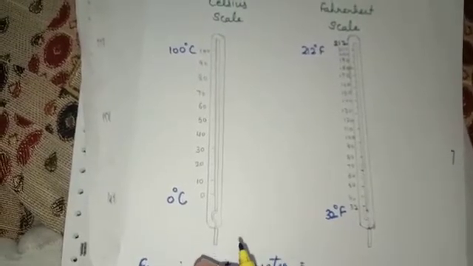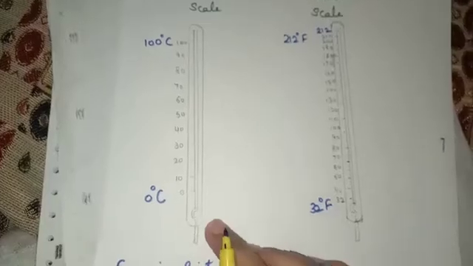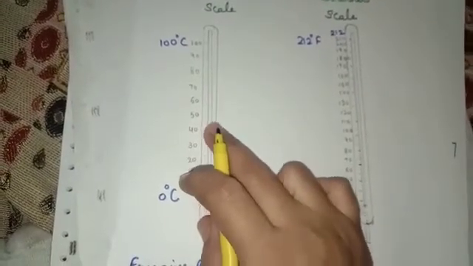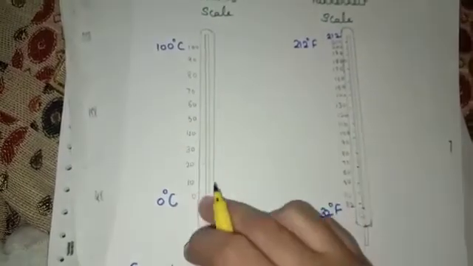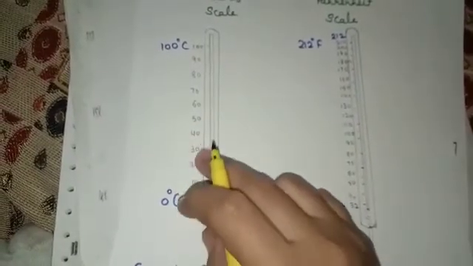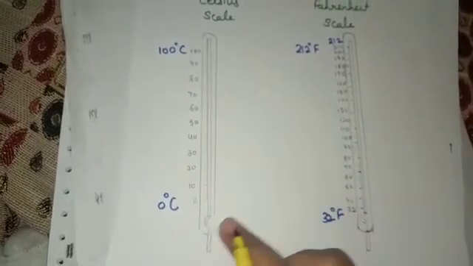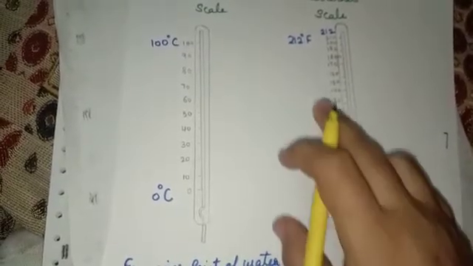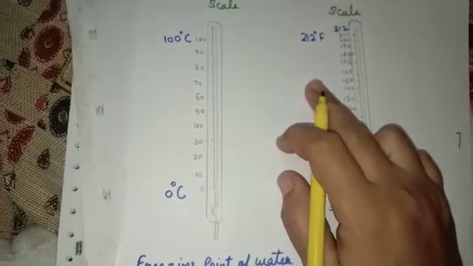And in summer season, when we switch on the ACs at our home, the temperature is sometimes 32 degrees Celsius, 33, which means when we move from 0 to 32, the temperature becomes hotter. In the same way, here 32 degree Fahrenheit is the coldest and 212 degree Fahrenheit is the hottest.